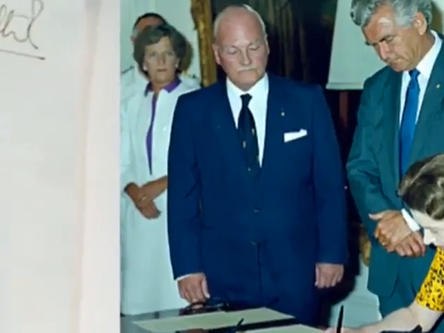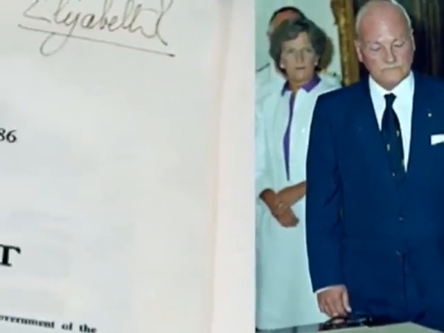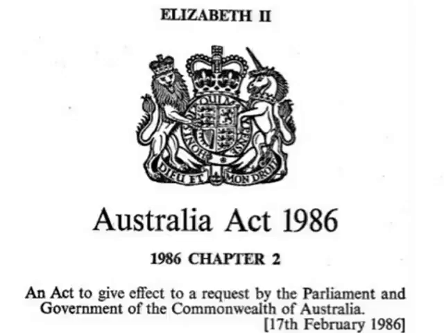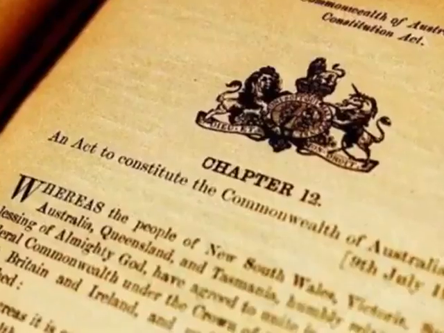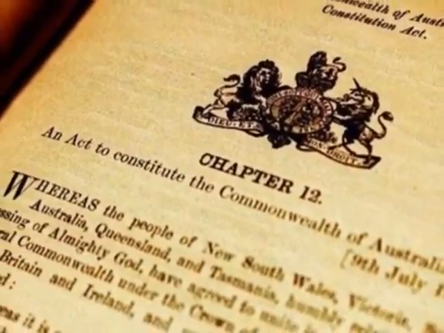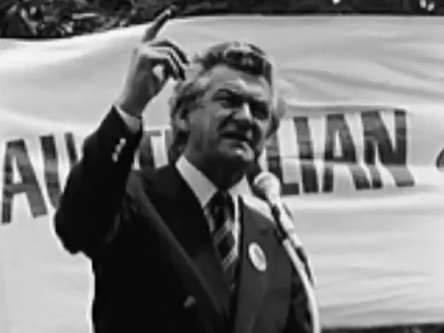The Australia Act of 1986 changed the Constitution relating to the Commonwealth of Australia Constitution Act of 1901 UK. In short, the Constitution was created to protect the people of Australia from corrupt government. Bob Hawke, the Prime Minister of this time, made sure that this changed.